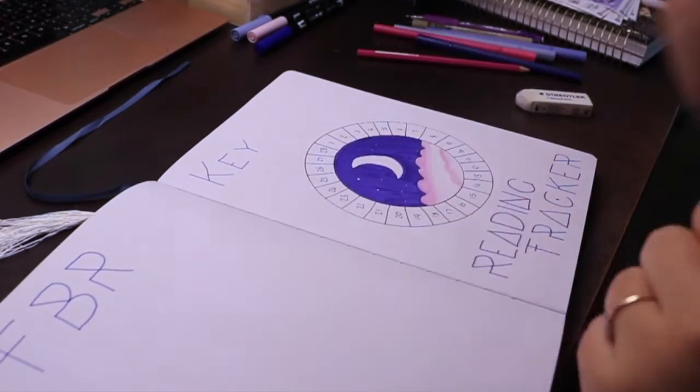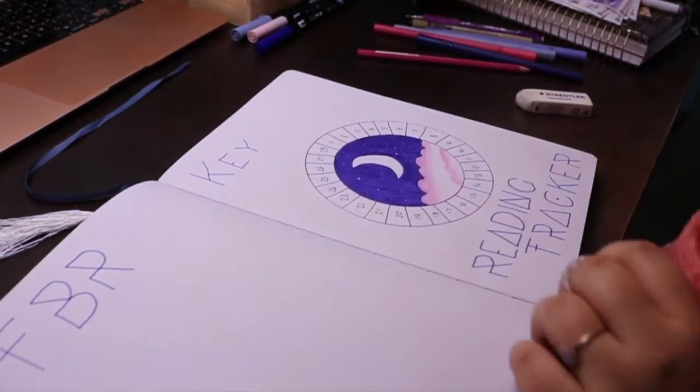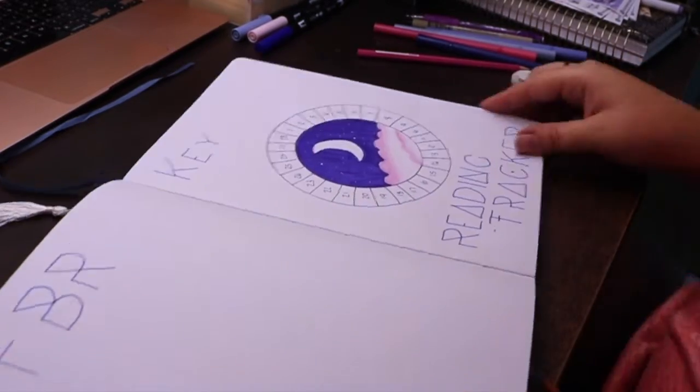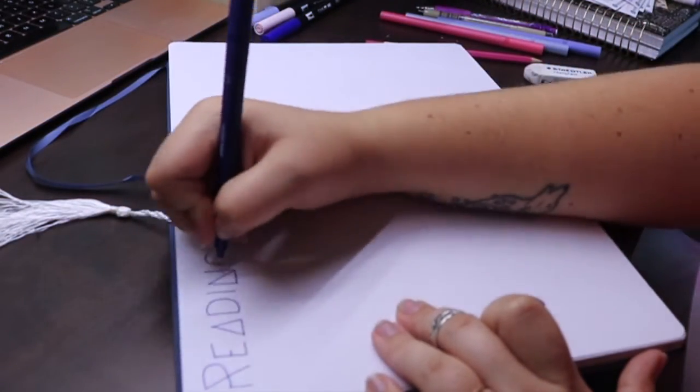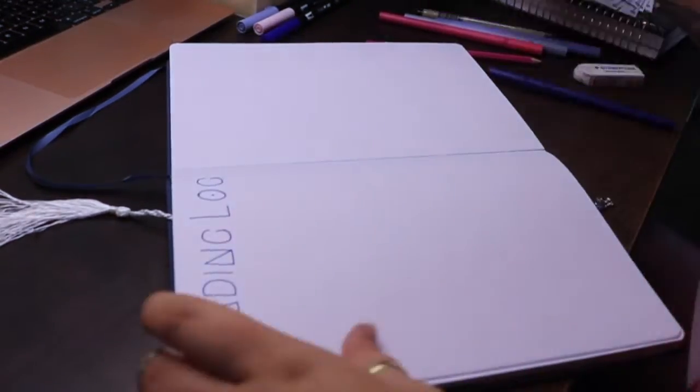The paint pen that I just used is a Posca. I will leave everything linked down below. But yeah, these pens are actually really, really good, and they come in some huge range of colours, so I was impressed.